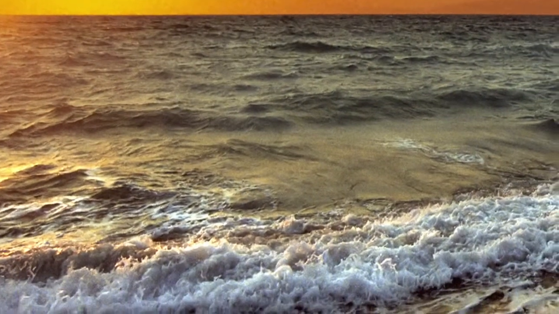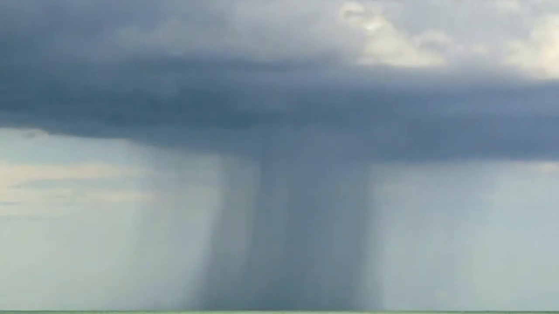How much water in a glacier? How much water in the sea? How much water in a cloud? How much water can there be?